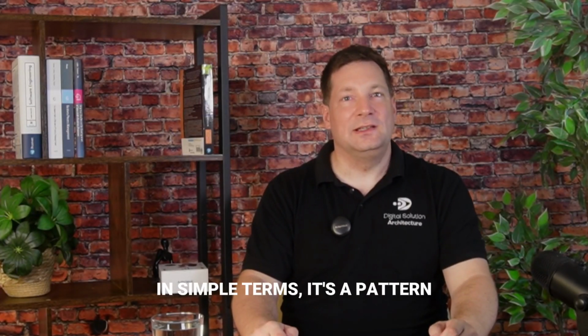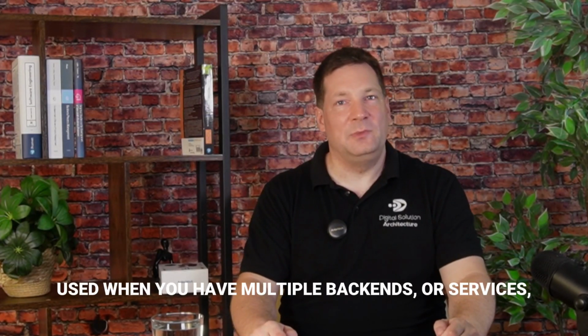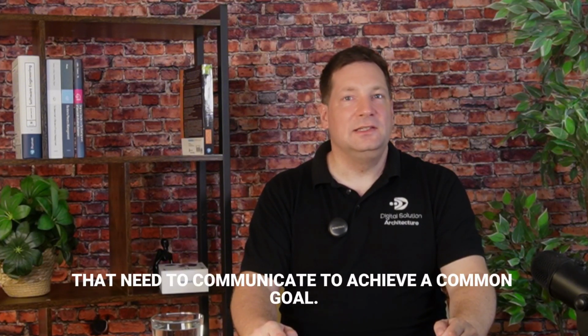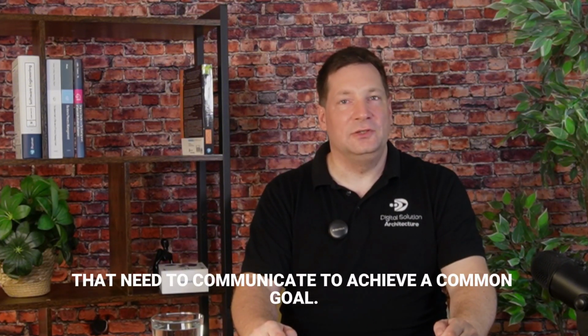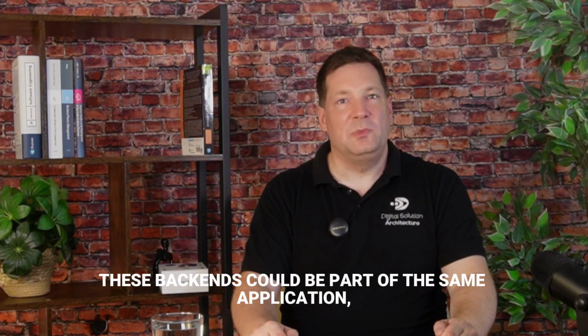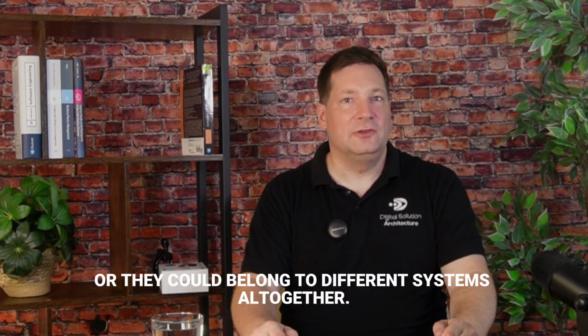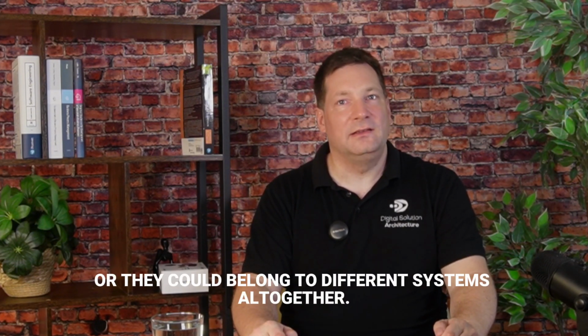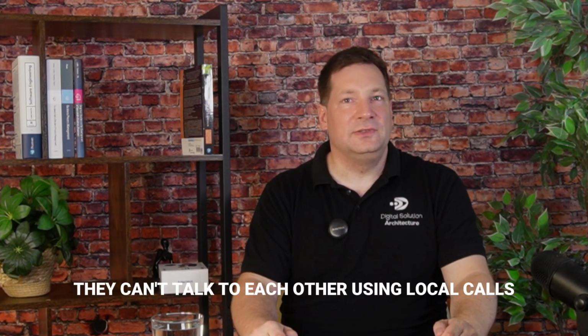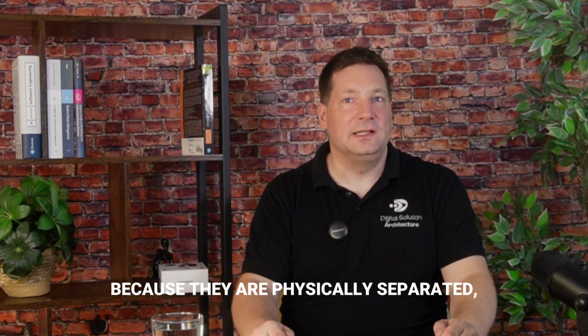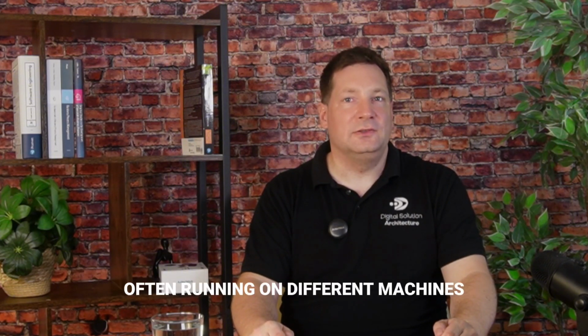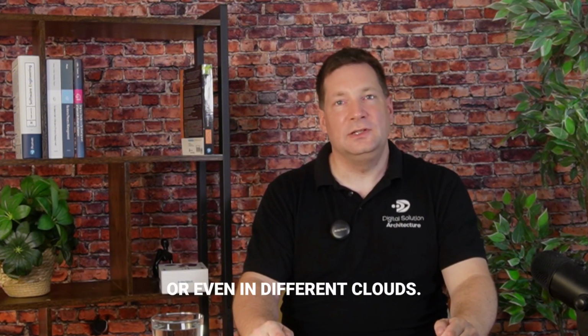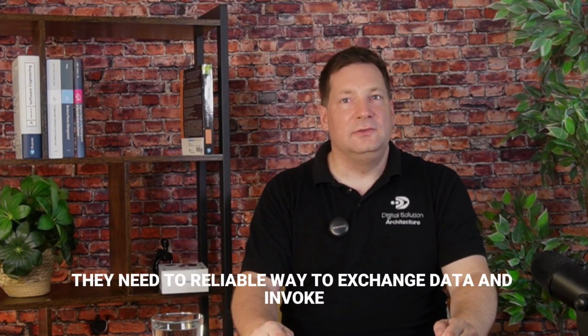In simple terms, it's a pattern used when you have multiple backends or services that need to communicate to achieve a common goal. These backends could be part of the same application, or they could belong to different systems altogether. They can't talk to each other using local calls because they are physically separated, often running on different machines or even in different clouds. Instead, they need a reliable way to exchange data and invoke actions remotely.